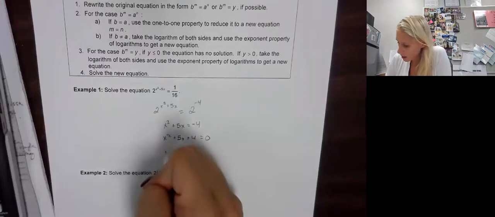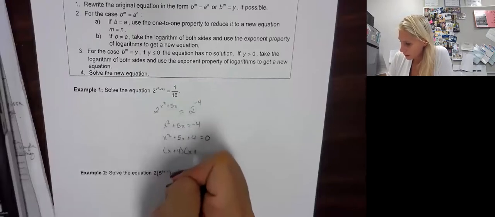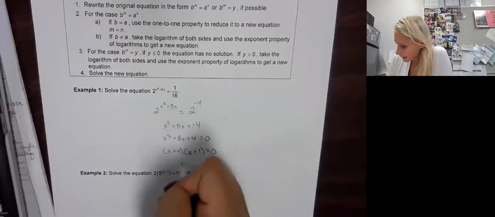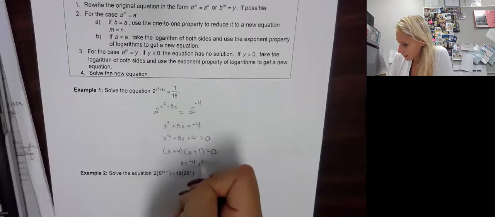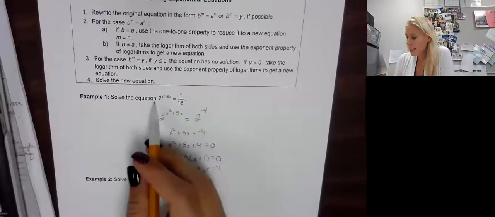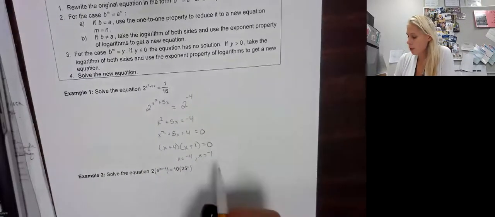And then we factor, so we get x plus 4 times x plus 1. So x equals negative 4 and x equals negative 1. Plug back in to see if it works. We can do that in our calculator. When you do that, both of them do work.